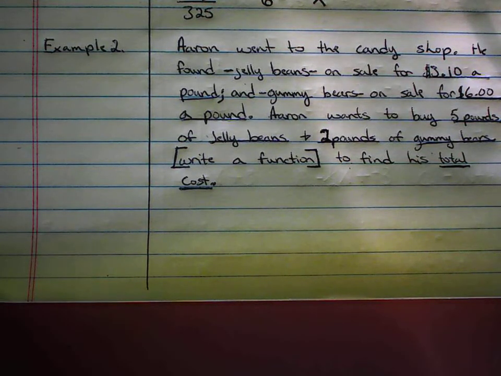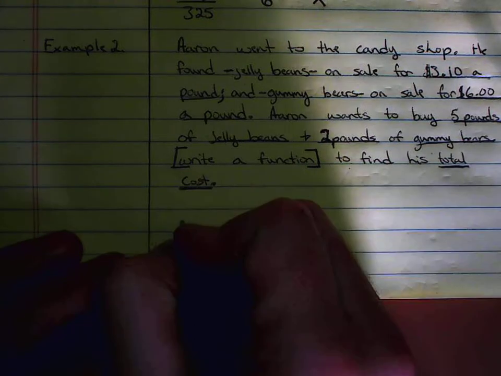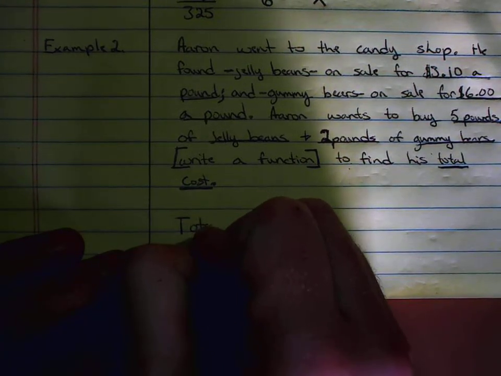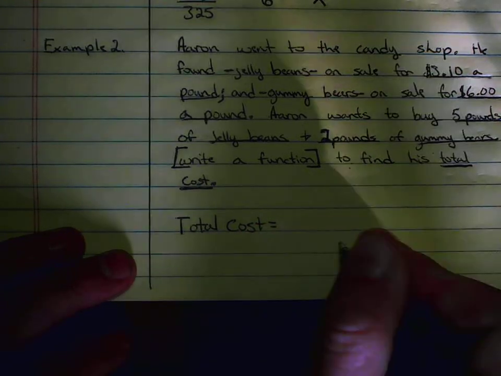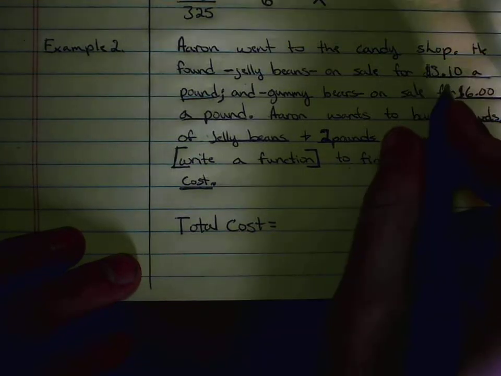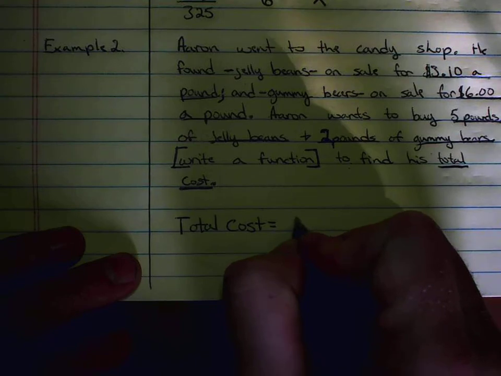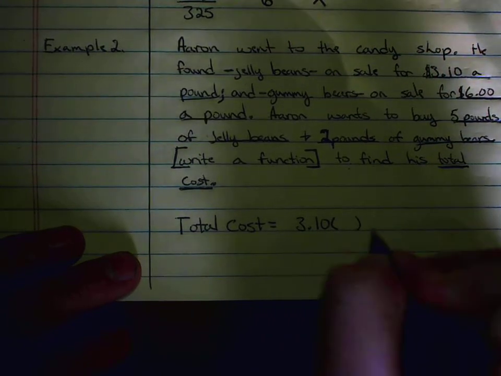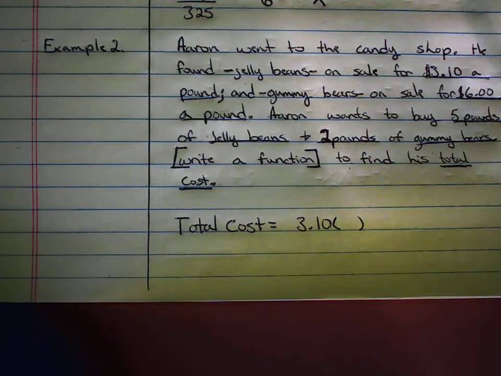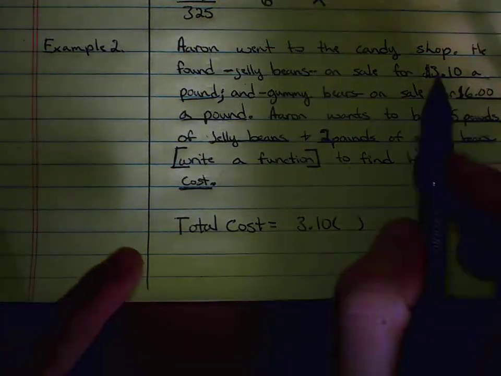Okay? So let's start with total cost. His total cost, how much money he is going to spend, is going to be equal to $3.10 times however many pounds of jelly beans he's going to buy.